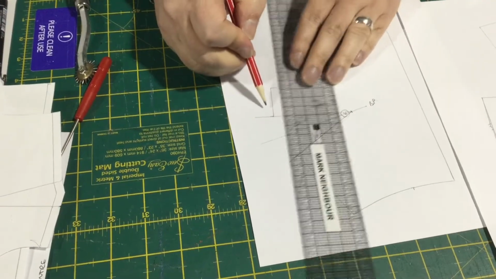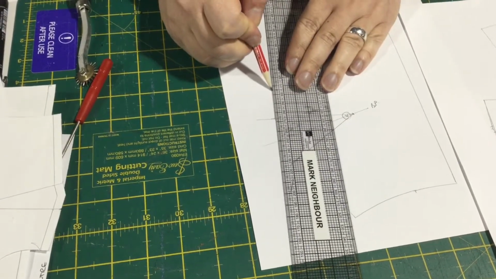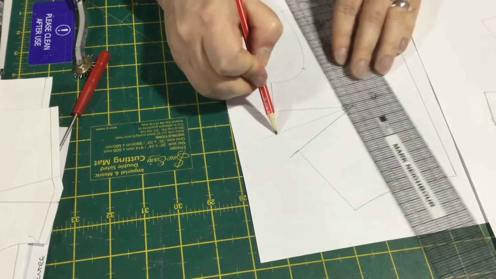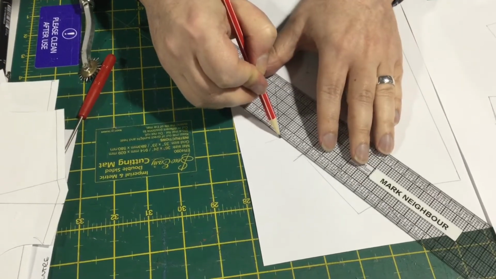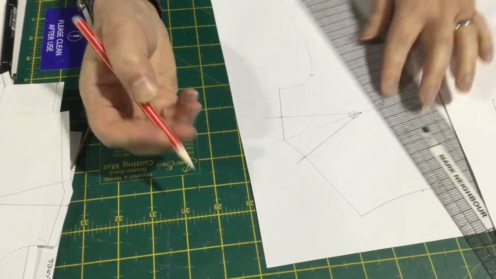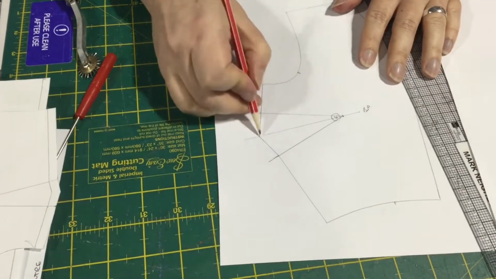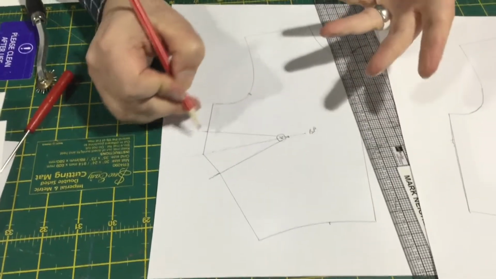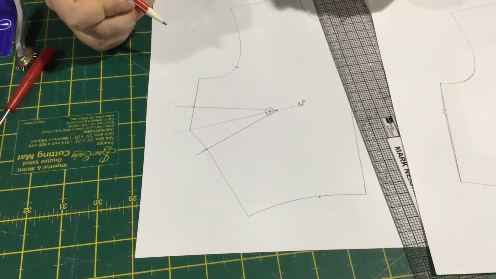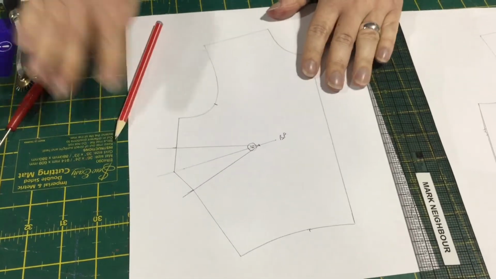Or else another option on our side seam here is to extend that dart down. We can only do this though because this is a straight line, and then back in again, and that'll give us our bust shaping, sort of the dart value shaping there.